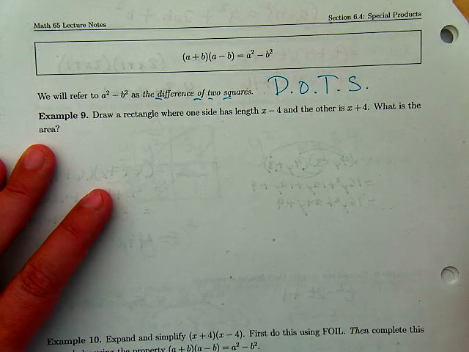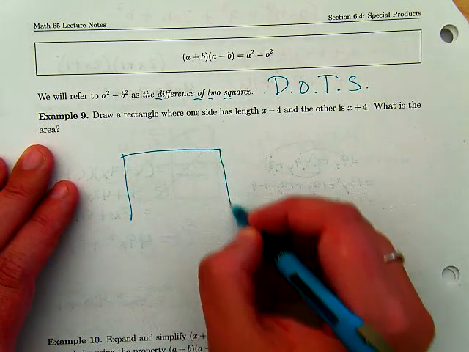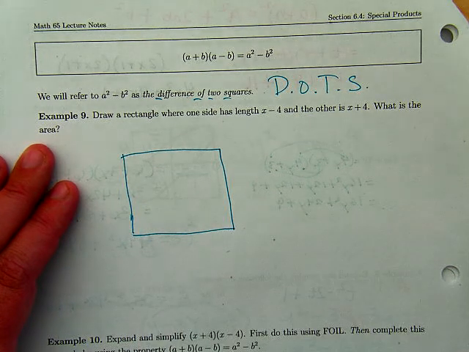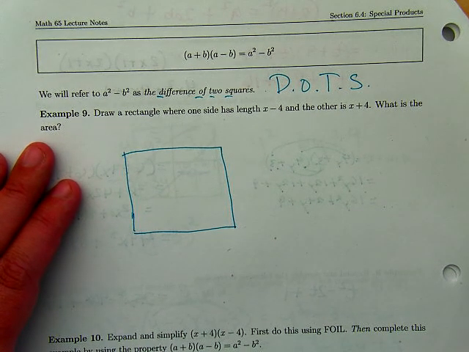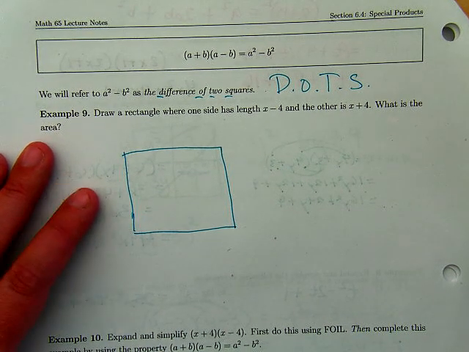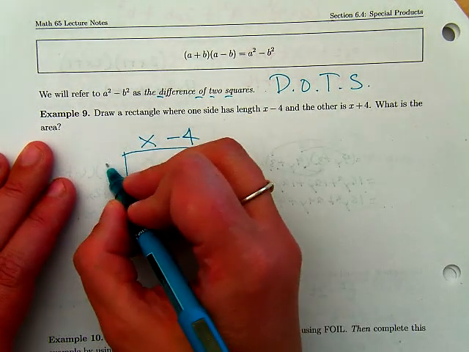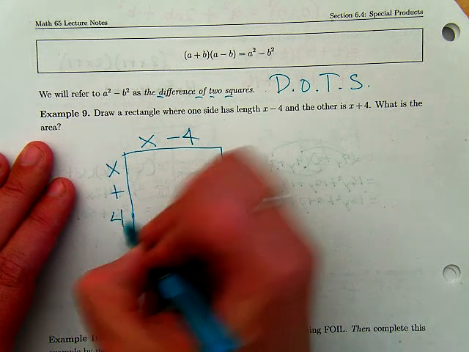Okay, so we're going to draw a rectangle, not a triangle. I mean, not a square, sorry, and not a triangle either. And this is supposed to look like a rectangle. One length is x minus 4, and the other is x plus 4.